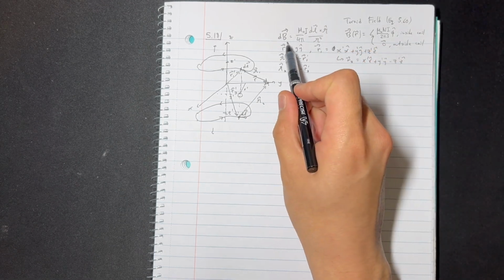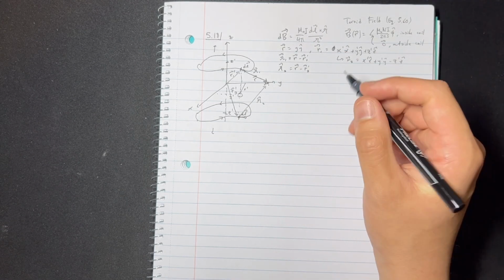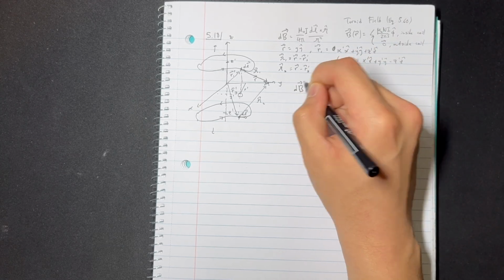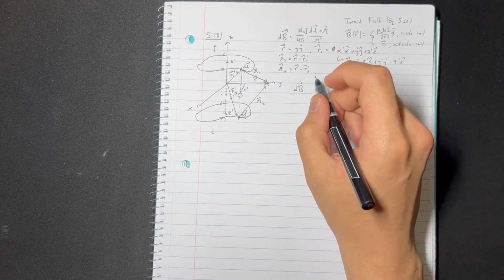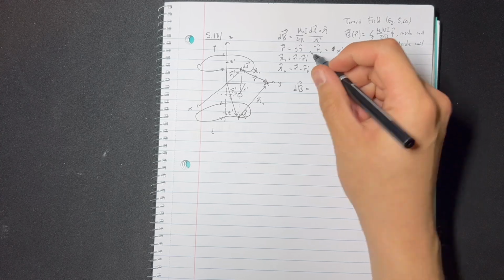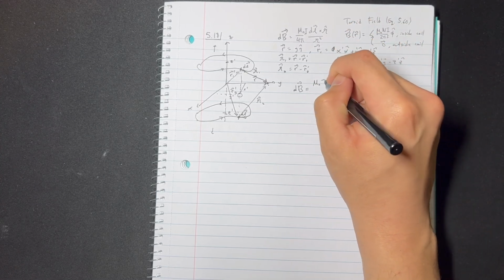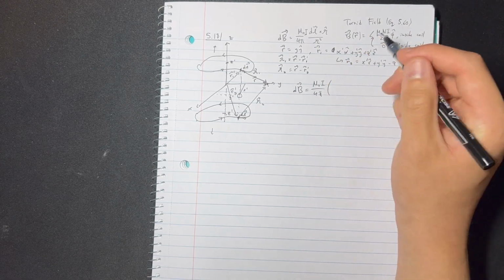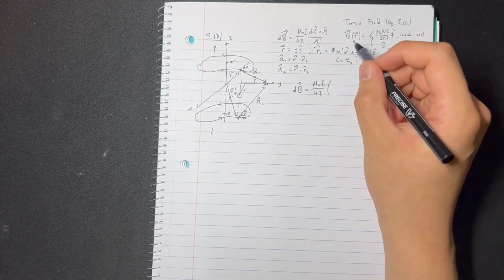Here we know the definition of the differential magnetic field component. So we'll define dB, or differential magnetic field, from both these contributions as, let's pull out the constants, I over 4 pi, since they have the same current. And since they have the same dL, we can leave that the same.